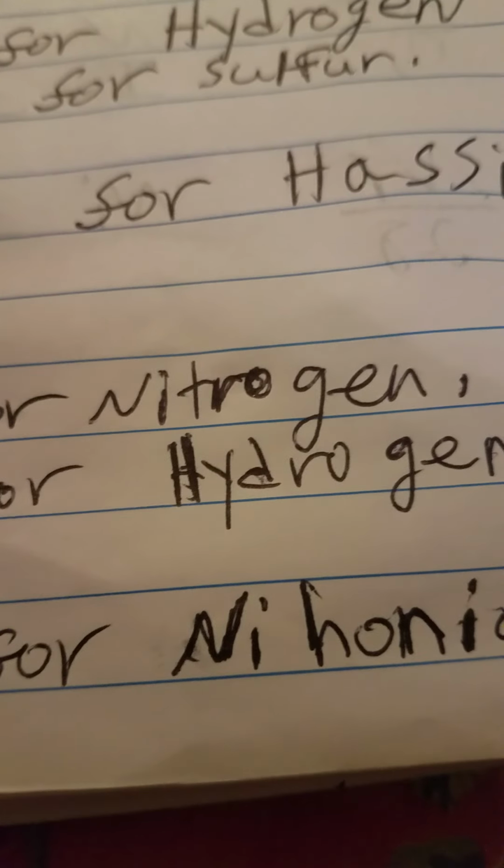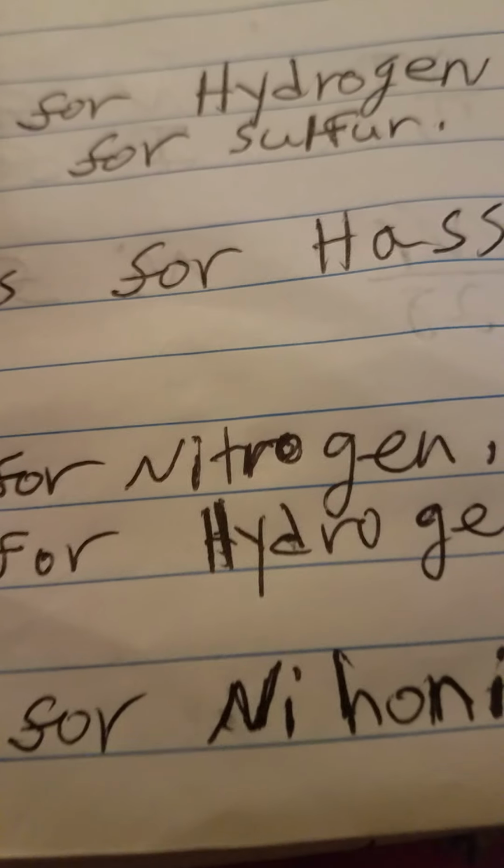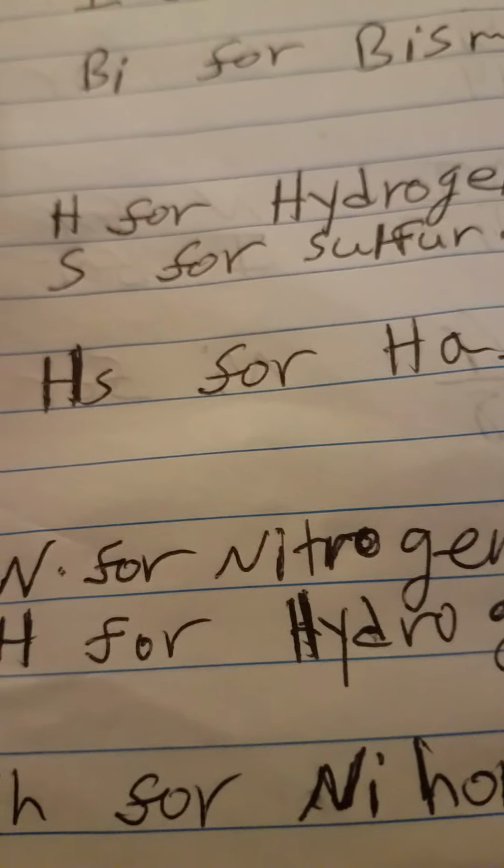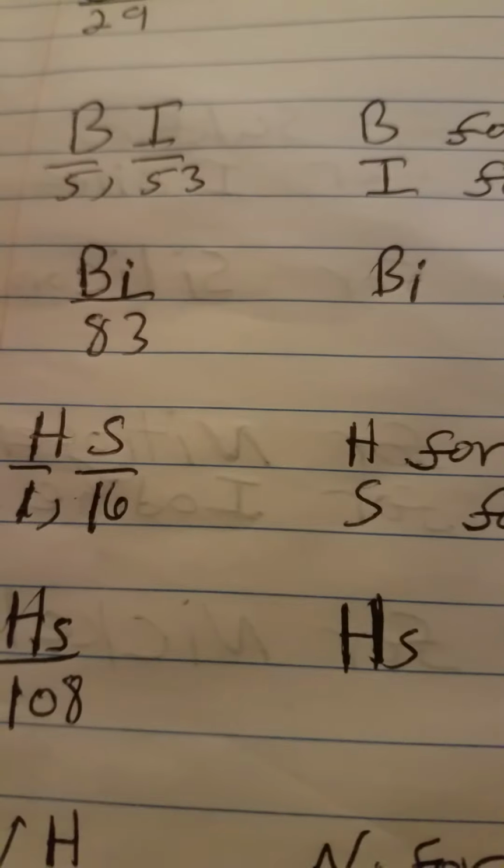It stands for Japan. You ever seen the Japanese flag with the red circle? Nihon means Japan, because that's where they did the experiment. So you got nihonium. Nihon means Japan. Okay, 113. And that's it.